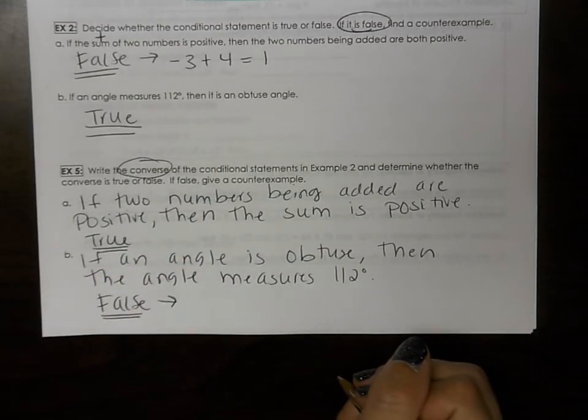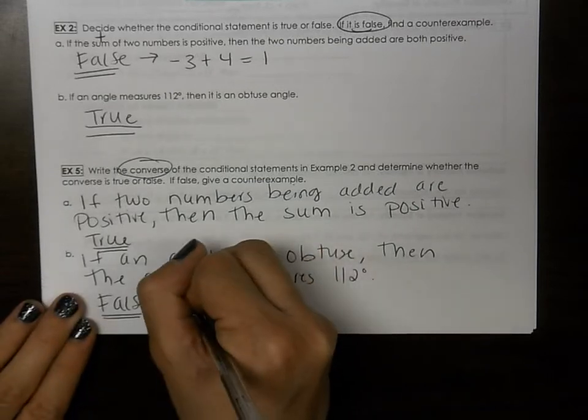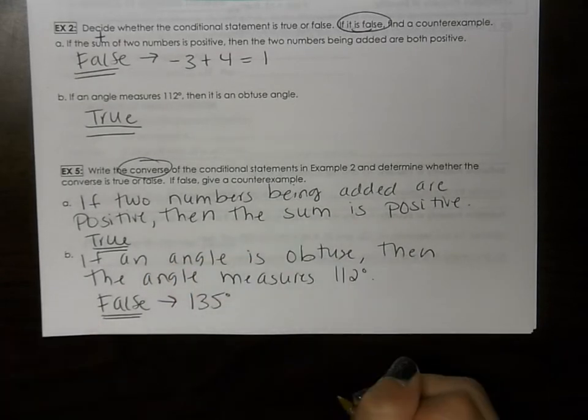And a counterexample, so a specific example as to why this is false, could be any angle between 90 and 180. So I'm going to give just one answer. Do not put anything between 90 and 180. Make sure you give a specific example. I'm going to say 135 degrees. Again, this could be any angle measure between 90 and 180. Just pick whatever number you like the best. Okay, I chose 135.